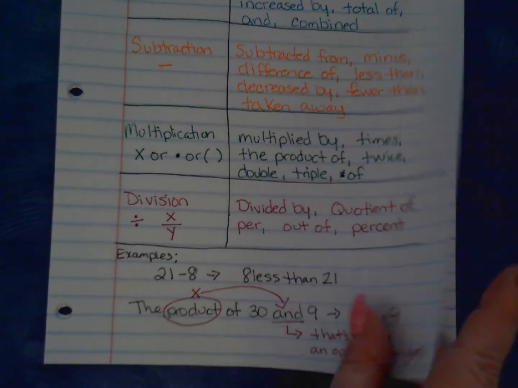Alrighty. We're going to look at a couple more examples, okay? So now these ones are not going to be numerical. The first two I gave you were numerical. This time we're going to use variables in our expressions.